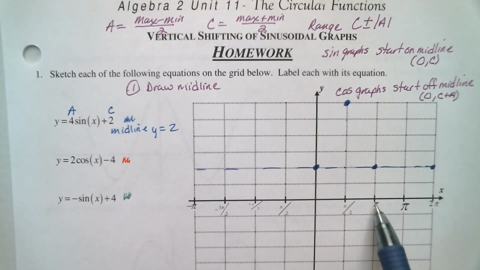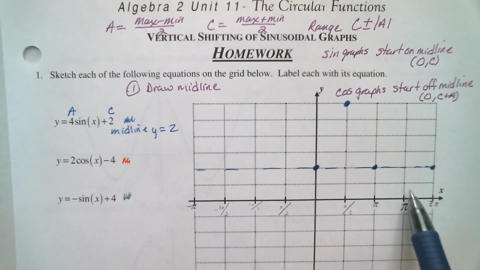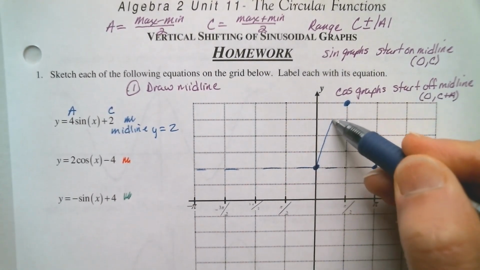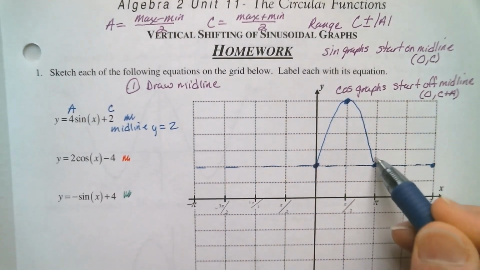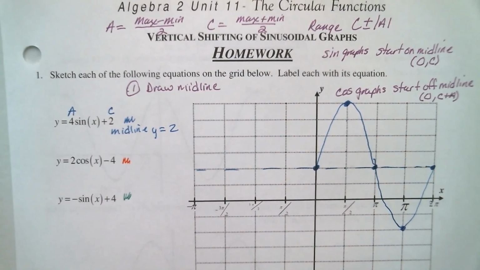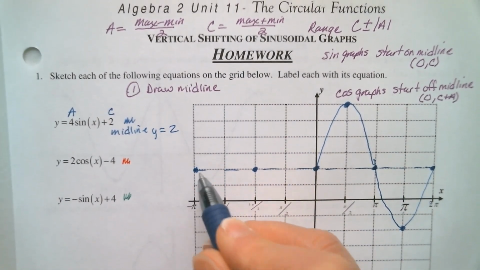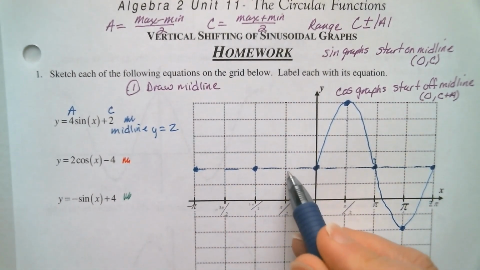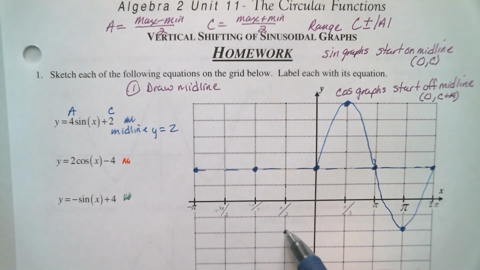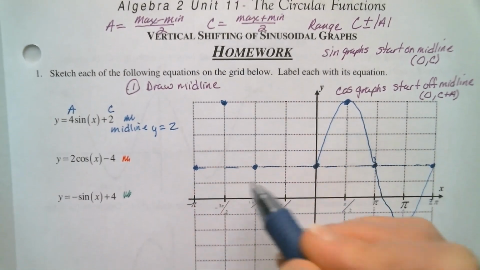And between pi and 2 pi, I want to count down 1, 2, 3, 4 from the midline. And then remember, sine is symmetric with the origin. So let me get these 3 points first, and then count 1, 2, 3, 4 down from the midline and 4 up.